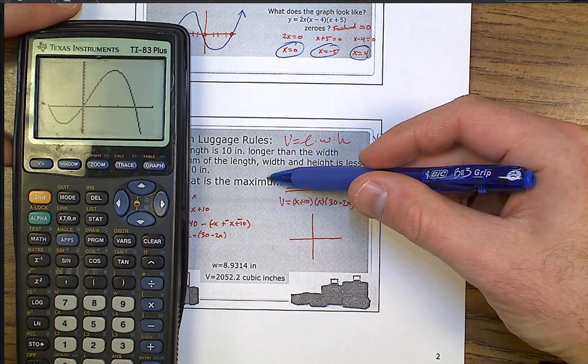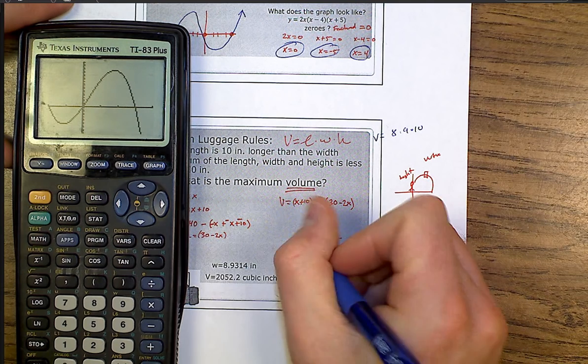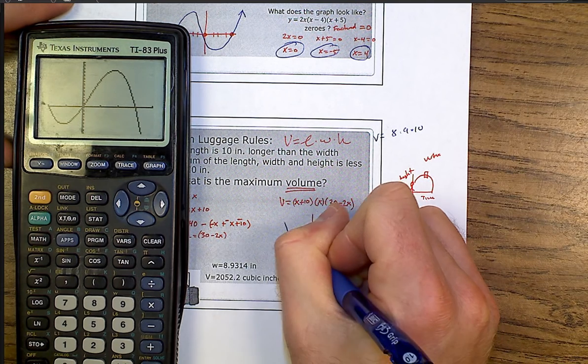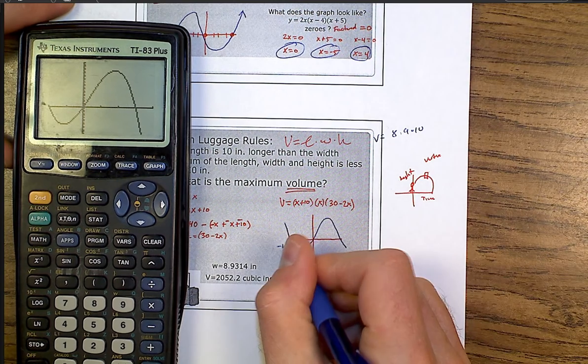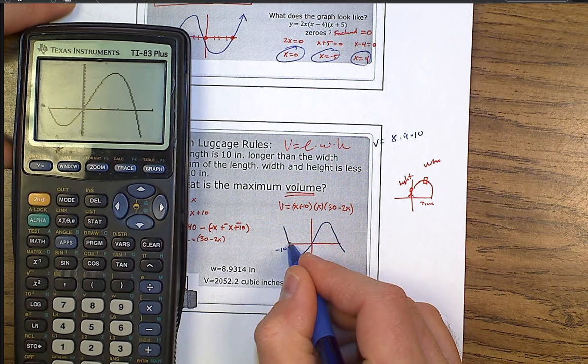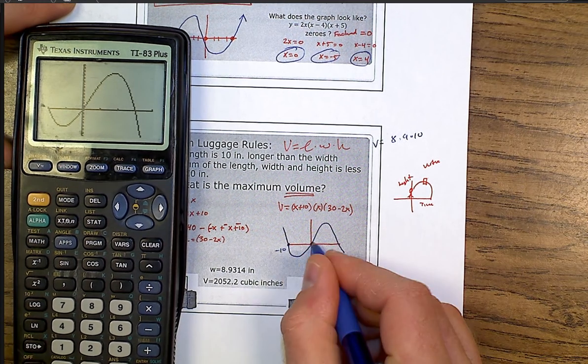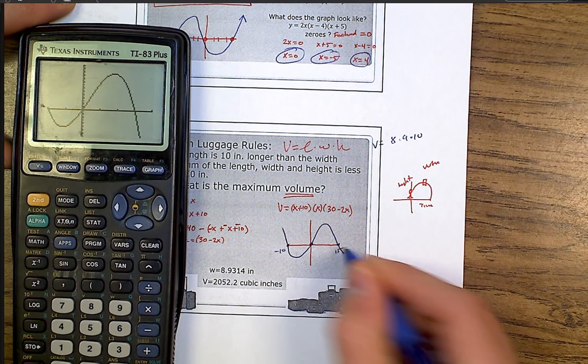So if you relate it to what we did over here with my example from quadratics, we know my graph is going to look something like this. All right, my zeros, that's a negative 10, because if you solve that for x, you would subtract 10, so that's your 0 here. This is just x equals 0, and this is going to be 15.